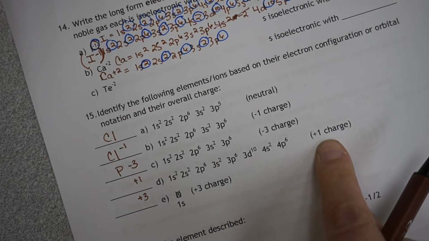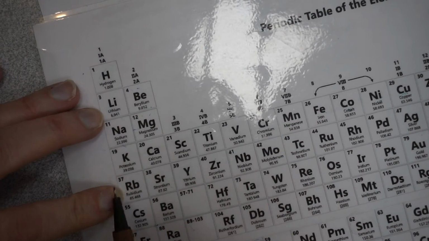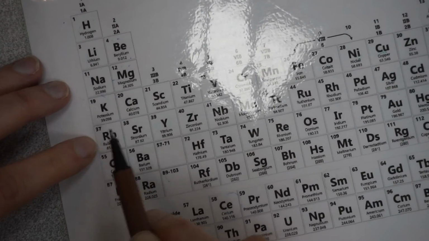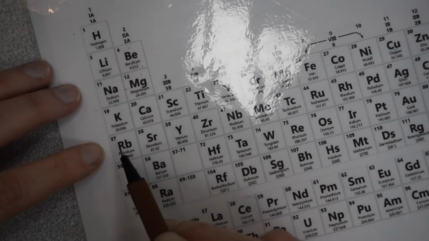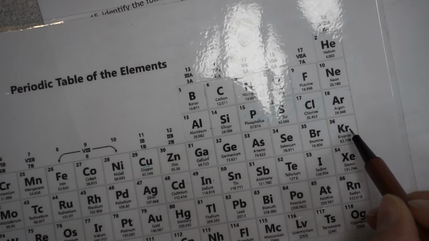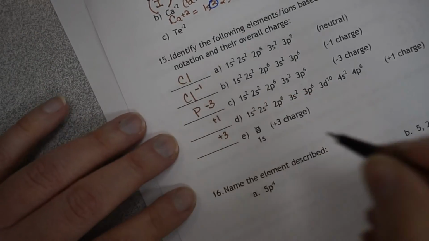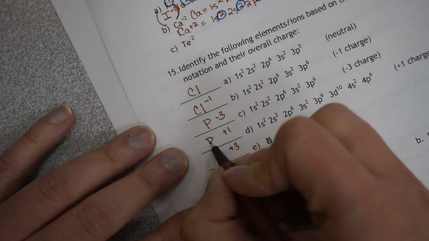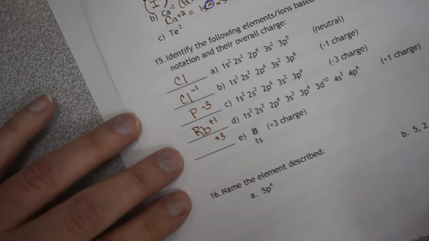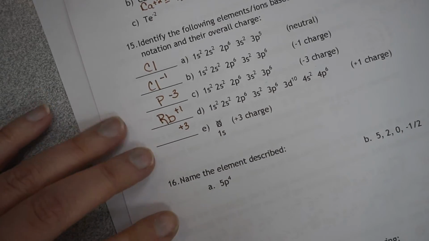They had to lose 1 electron. So it's basically rubidium. Rubidium has 37 electrons. If they lose an electron, they're going to be like krypton. So our answer is rubidium, Rb. R-B.